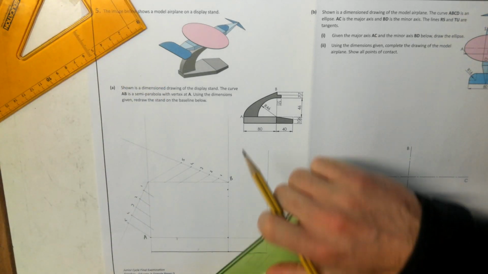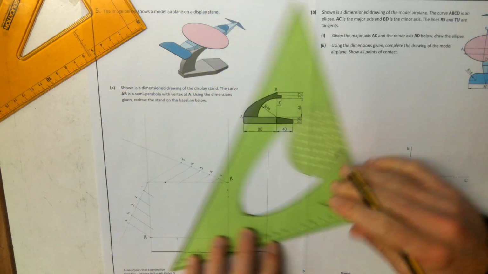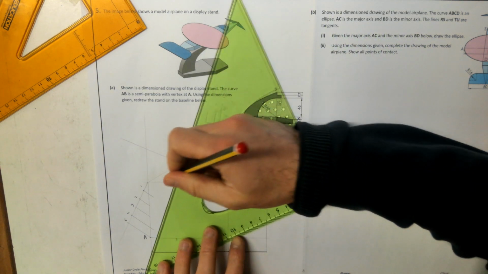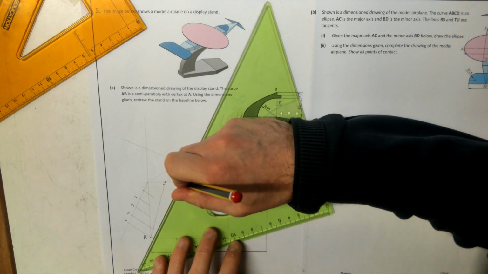After my side divisions, they all connect up to A. So remember, our parabola is going in this direction here, so these are all our side divisions on this way. They all connect up to A like this.